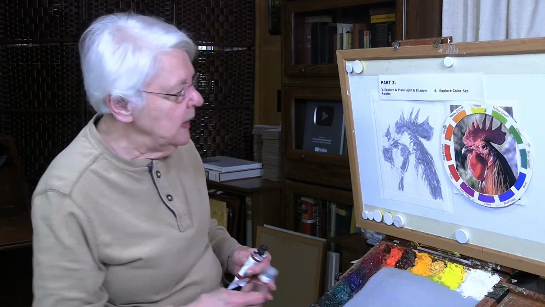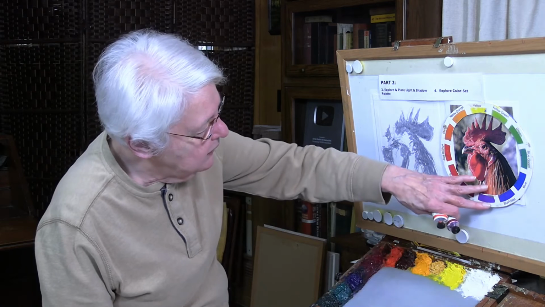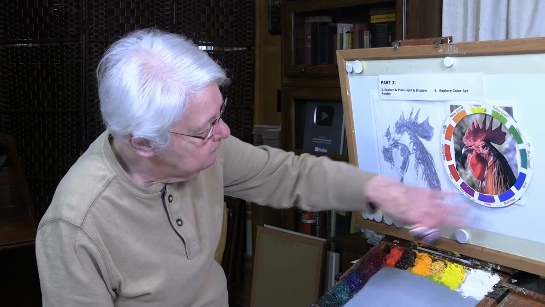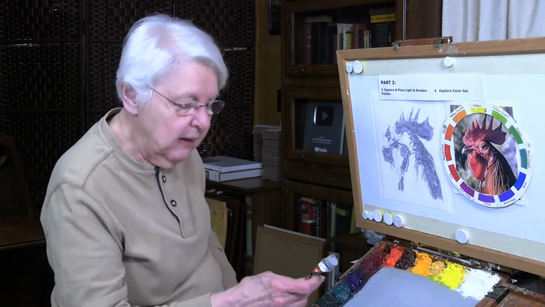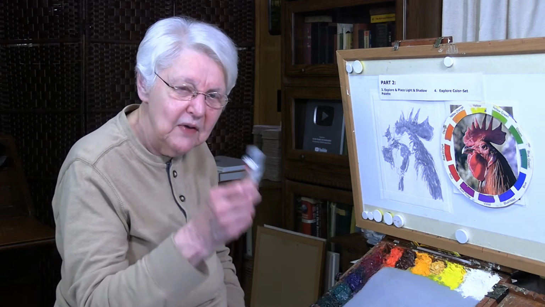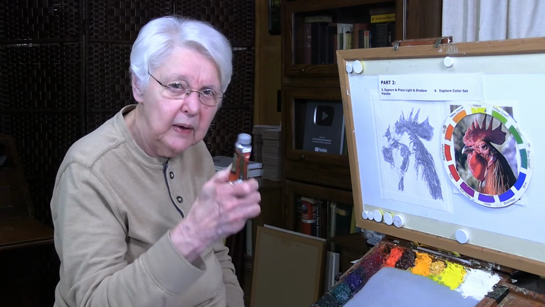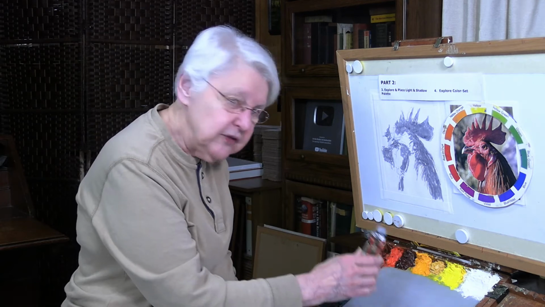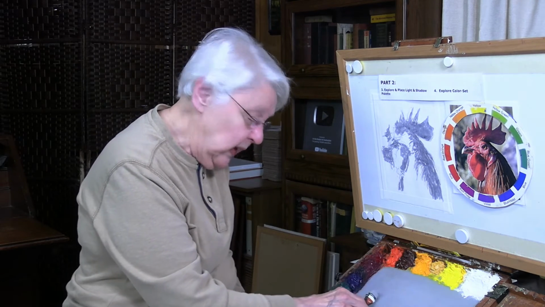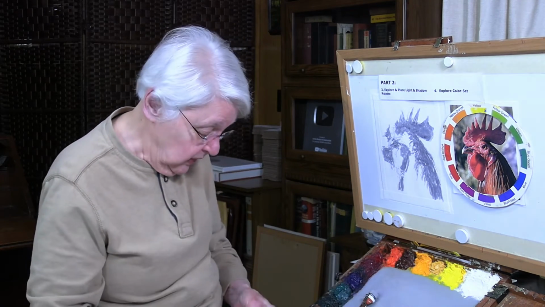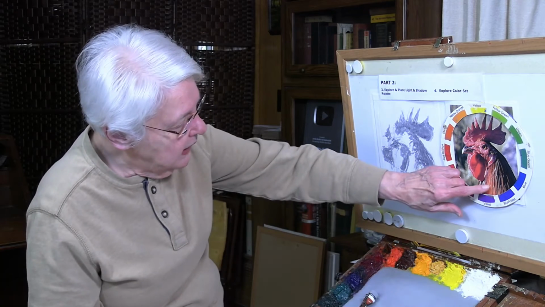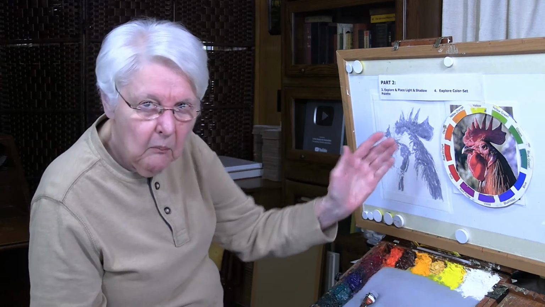So my choice, I need a red-orange. It's going to really be dark. I know I have one of my favorite colors, which is transparent oxide red, made by Rembrandt. It's a red-orange, so I know that will be one tube color I'm going to need. I can see here I need to make that more intense.